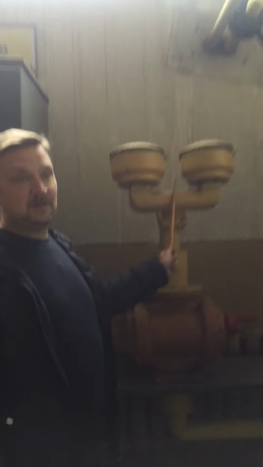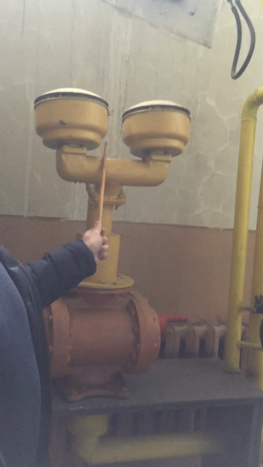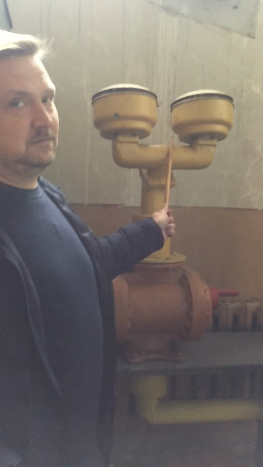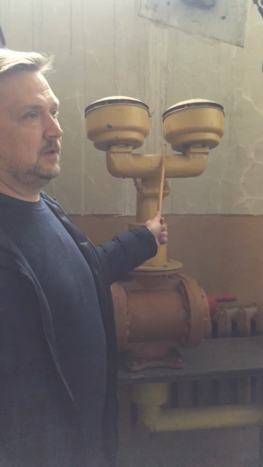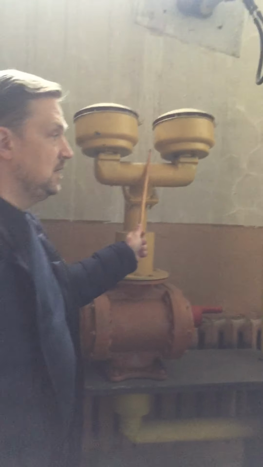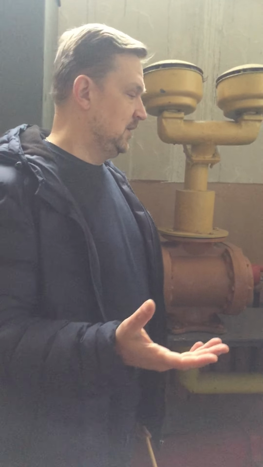First of all, we have the filter. The same filter is on the drill rigs. It should be, because of the little hard particles which are in the air. As usual, we don't feel them, or almost don't feel them. Sometimes we feel them too late, when we have some problems.